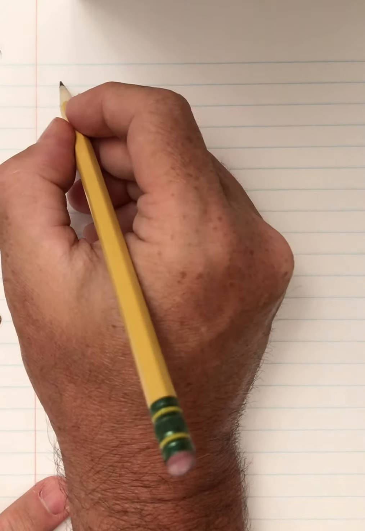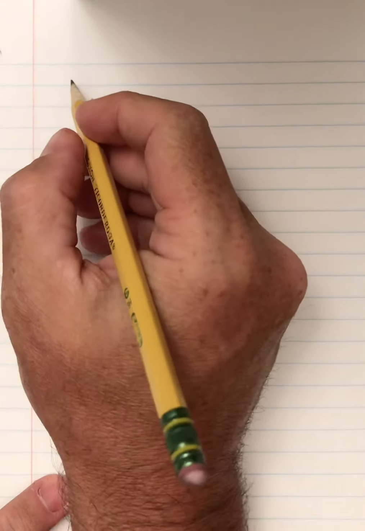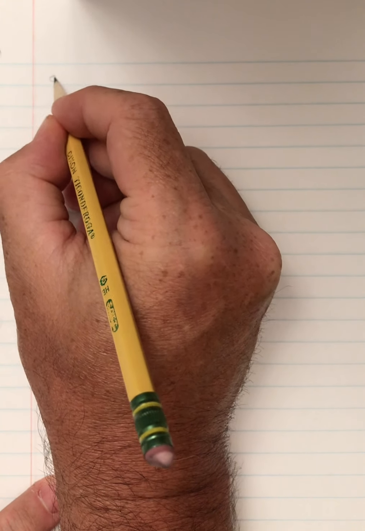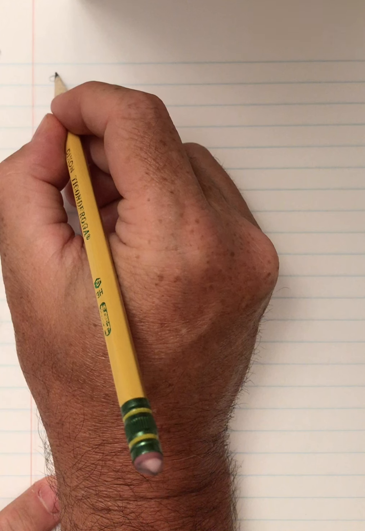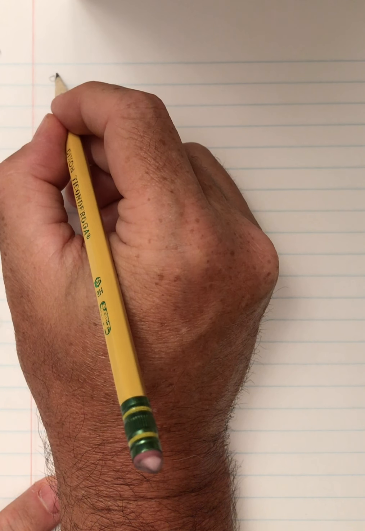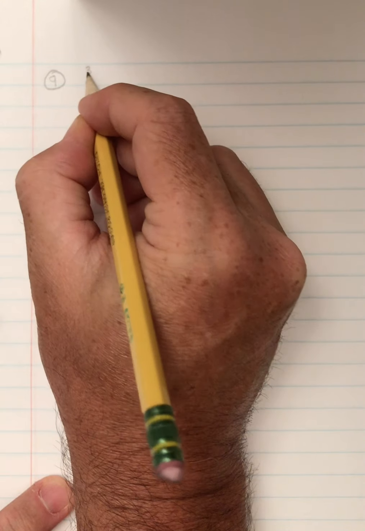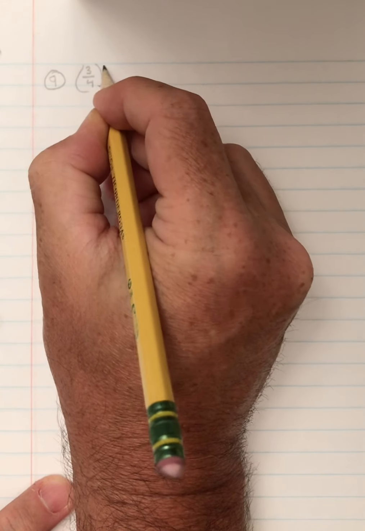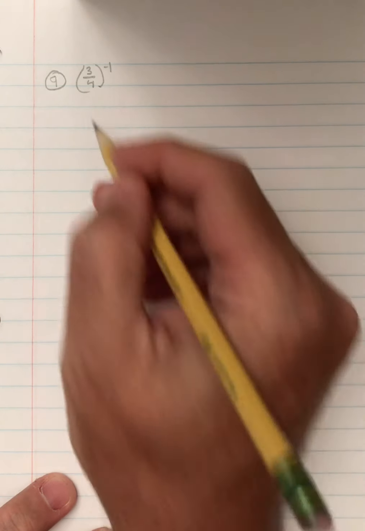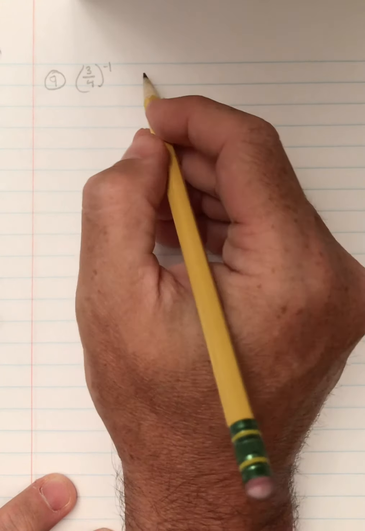All right, number 9. Now, this is the one that can be truly useful as these get more complicated. This is 3/4 raised to the negative 1 power. Well, that means that I need to put this thing over 1 and raise it to the first power.